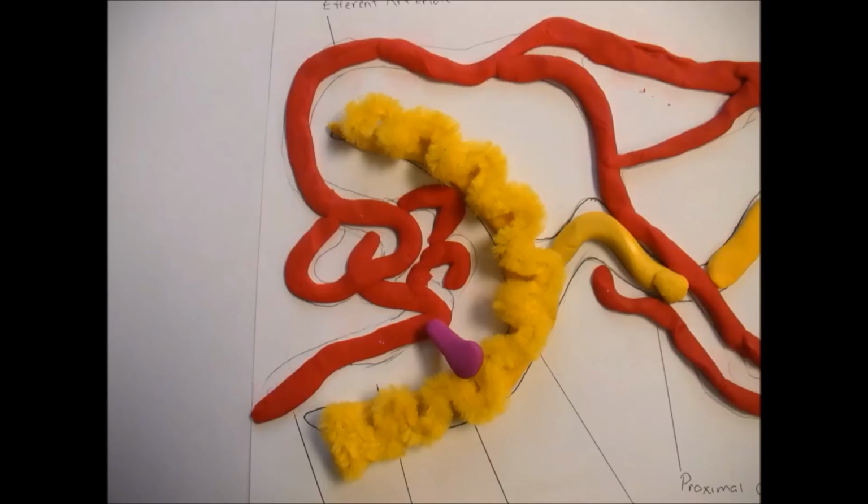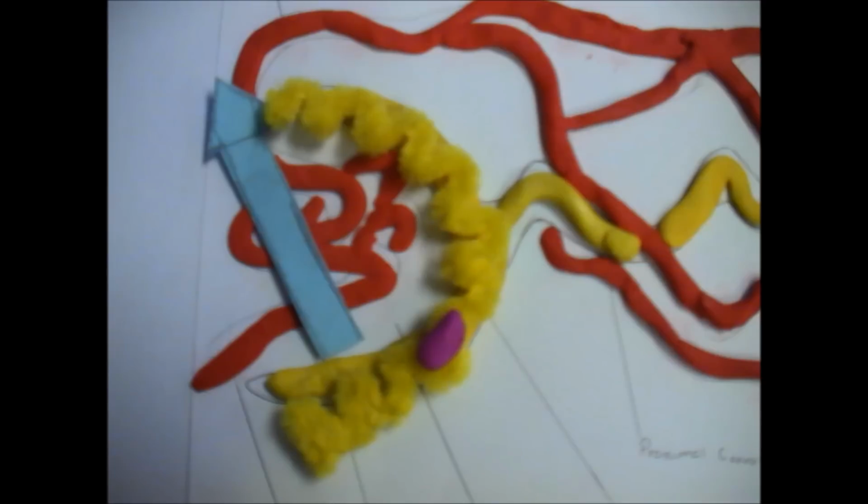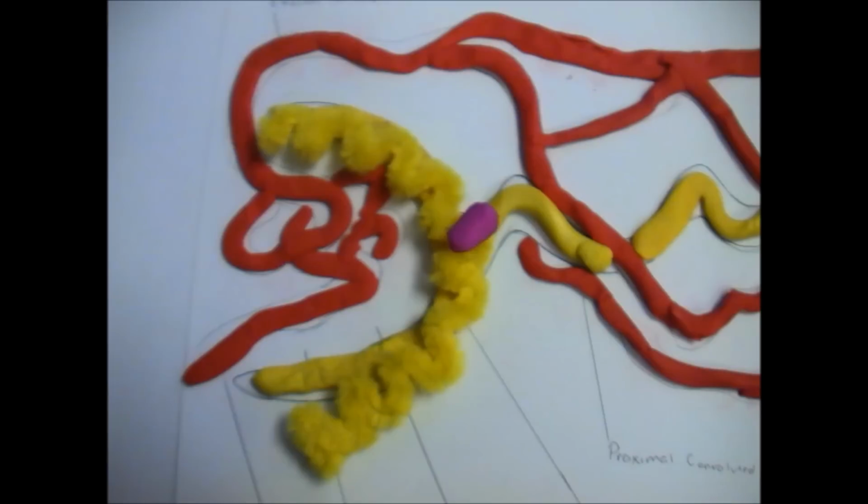Meanwhile, negatively charged glycoproteins in the basement membrane of the glomerulus prevent plasma proteins from being filtered out. Meanwhile, blood leaves the capillary bed and now travels to the efferent arteriole. This blood will provide necessary nutrients to the cells surrounding the nephron. The resulting mixture of water and solutes, or the filtrate, now travels to the proximal convoluted tubule.